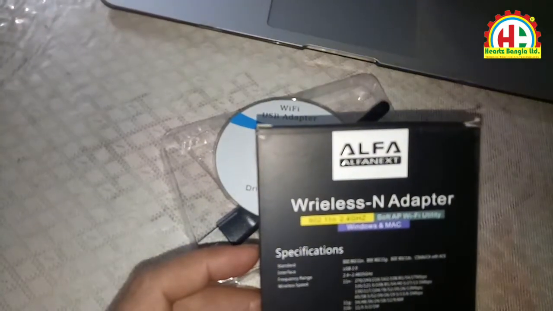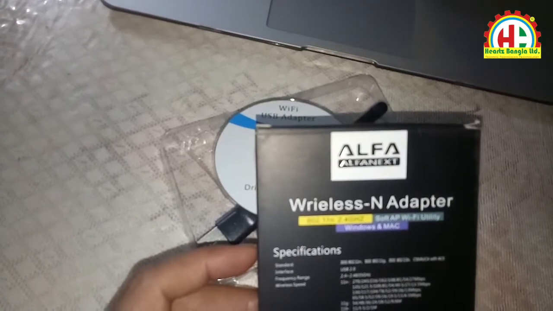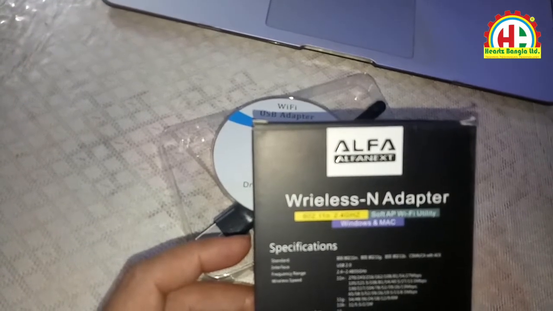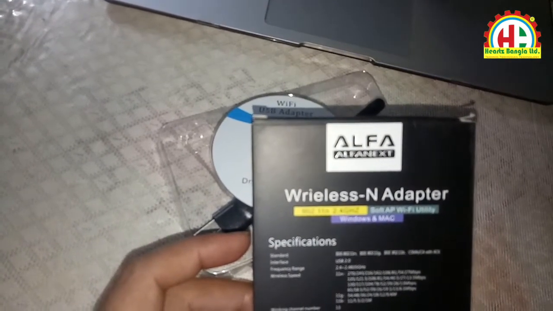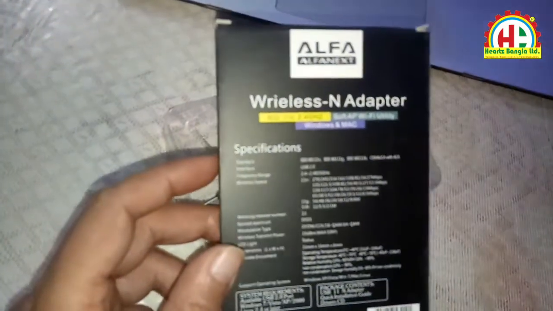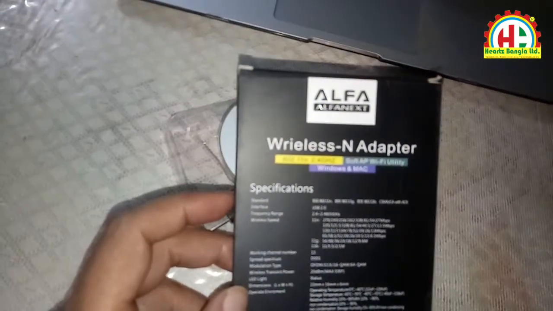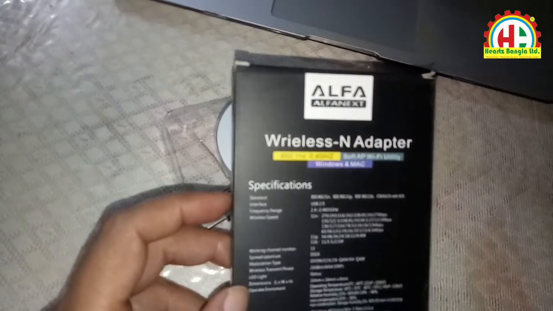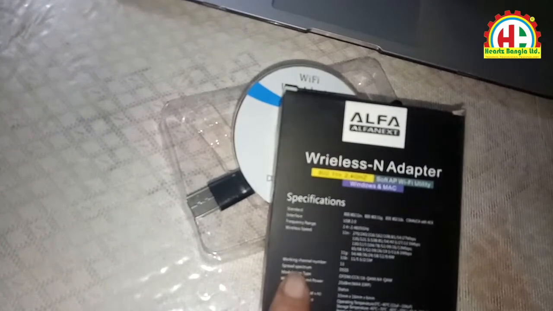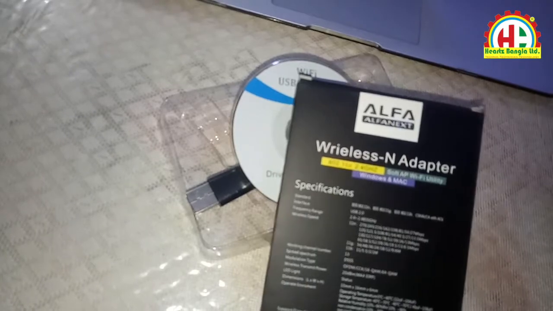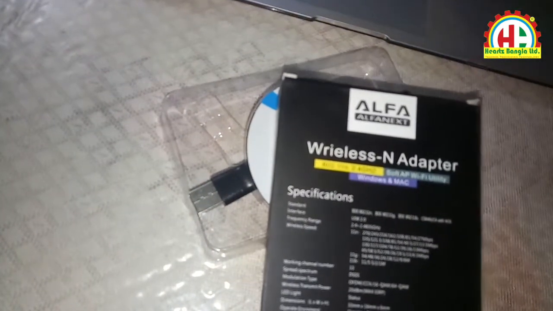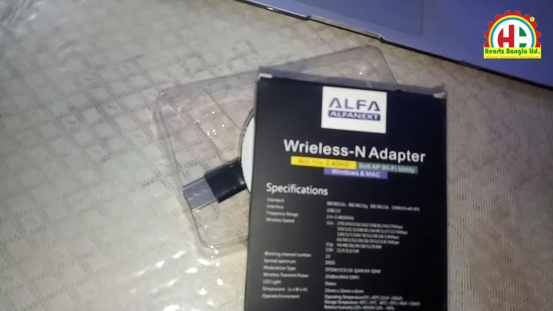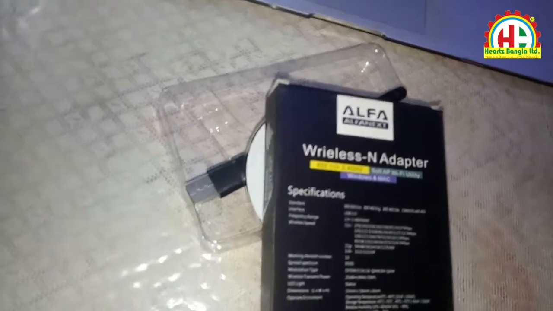USB. Frequency range 2.4 to 2.4835 GHz, wireless speed 11n. The working channel number is 13. Spread spectrum DSSS. Modulation type OFDM. Wireless transmit power 20 dBm.